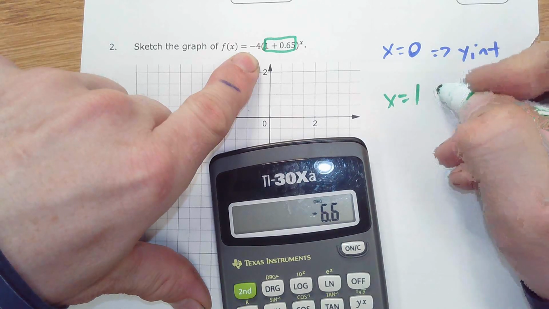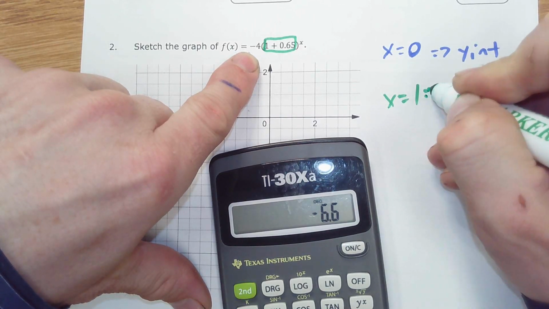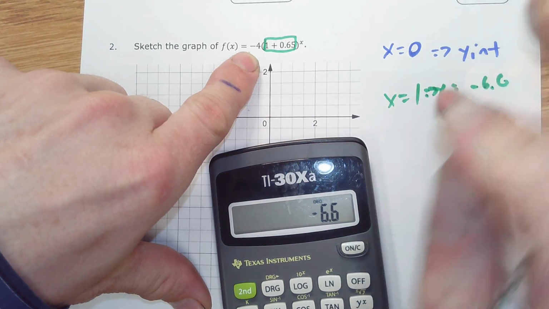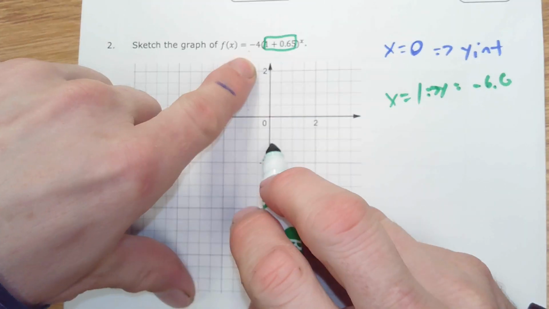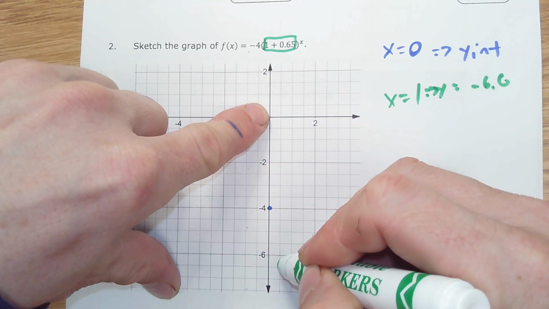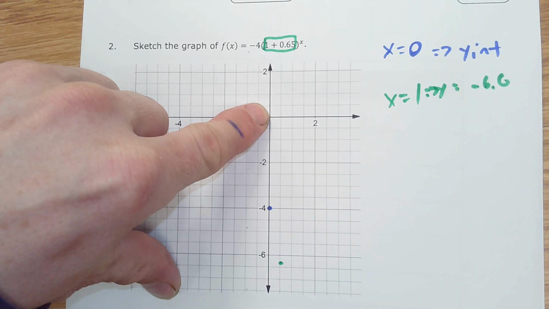So that's going to be y equals -6.6. So it's going to be way down here when x is 1, almost -7, like right there.